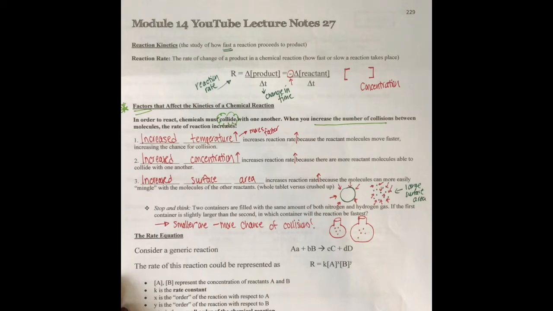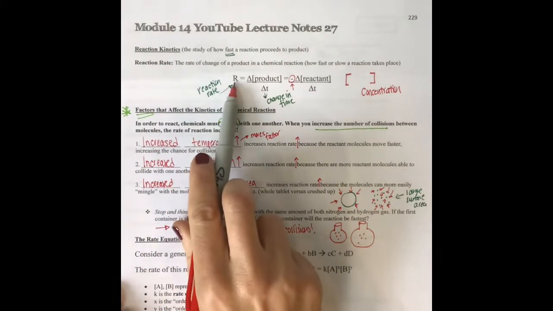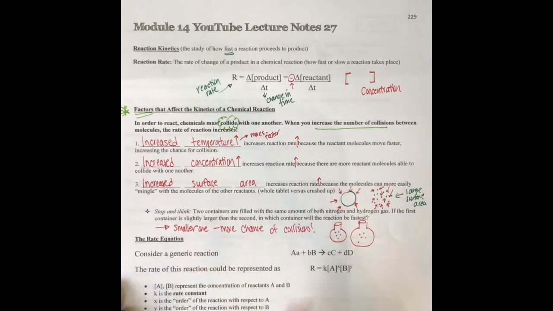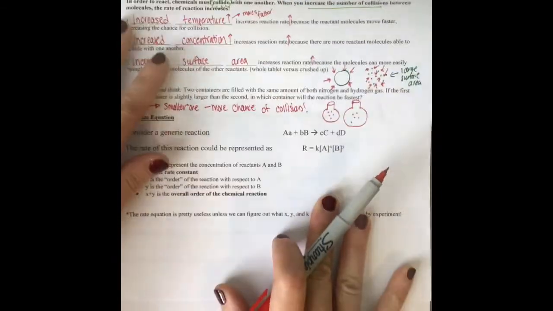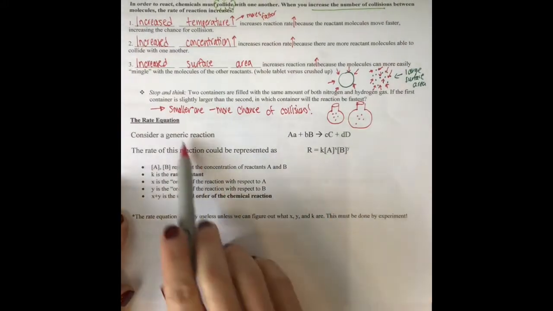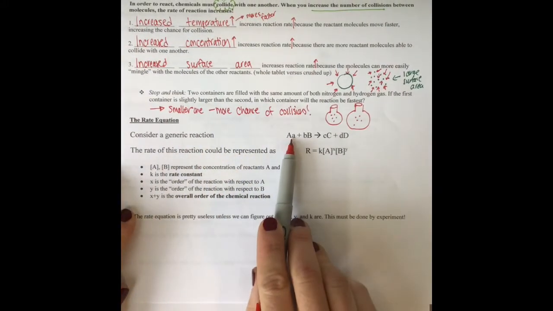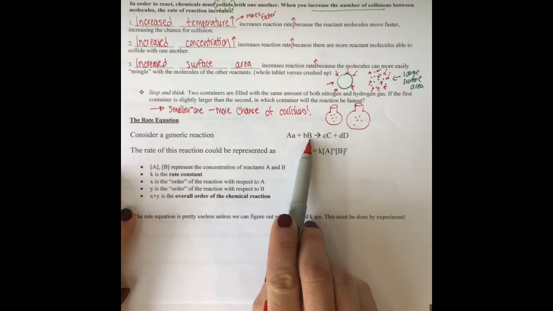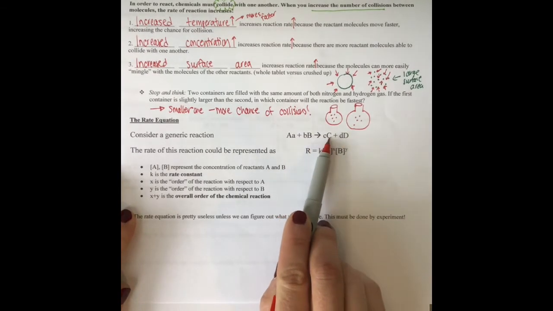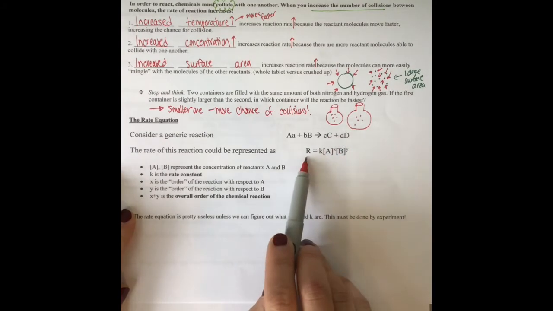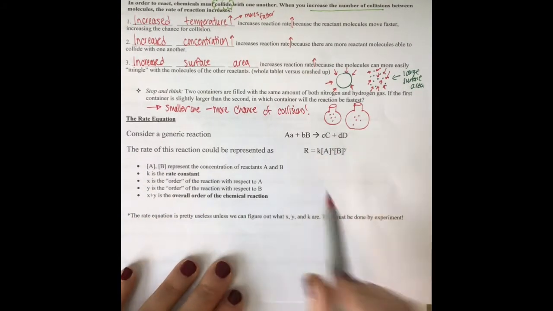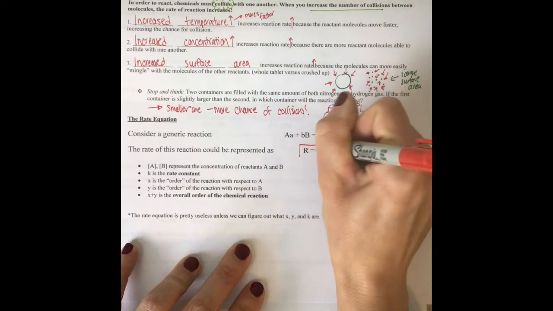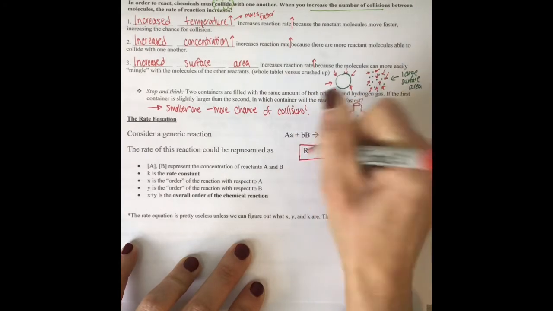Okay, down here at the bottom of your paper, we're going to look at how reaction rate, or R, is calculated. And this is called the rate equation. So here I have a generic reaction. Let's say we have A added to B, and we're making two products, C and D. Okay, the rate of this reaction could be written like this.